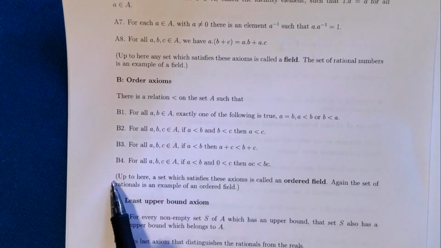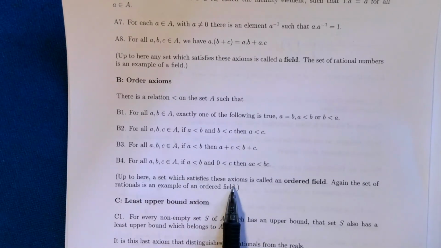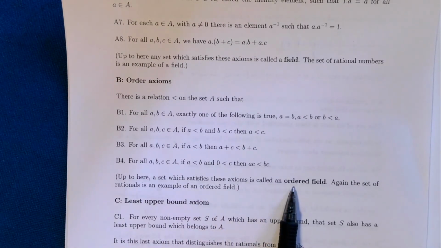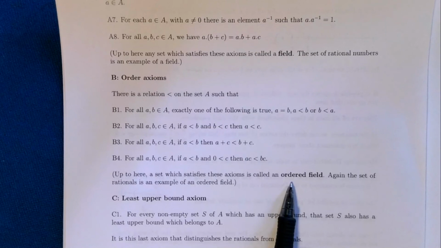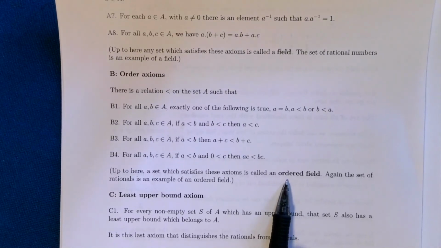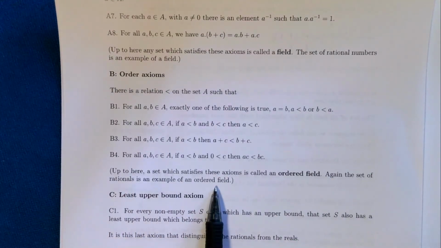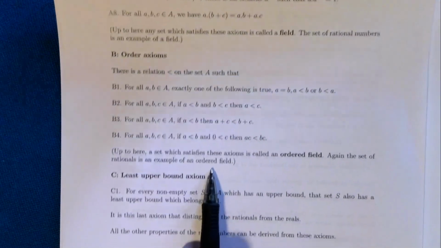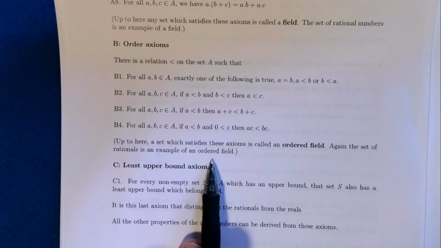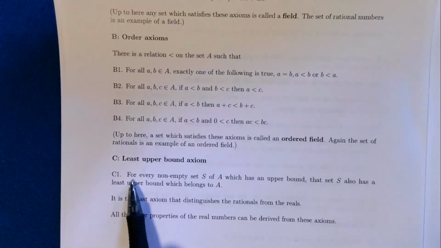Now, up to here, a set which satisfies these axioms is called an ordered field. Now, there are fields which are not ordered, like the complex numbers, for example. Again, the set of rationals is an example of an ordered field. But there's one more axiom called the least upper bound axiom, which we've met a minute ago, which is the one that distinguishes the real numbers from the rational numbers.